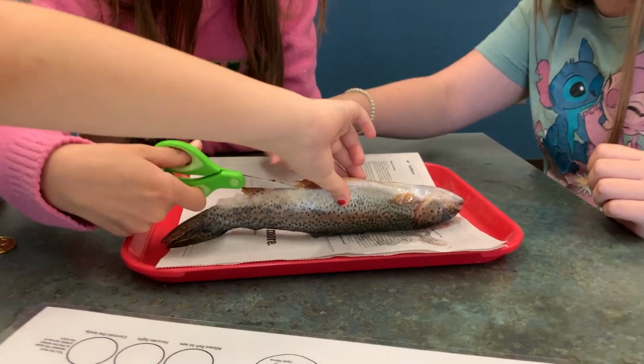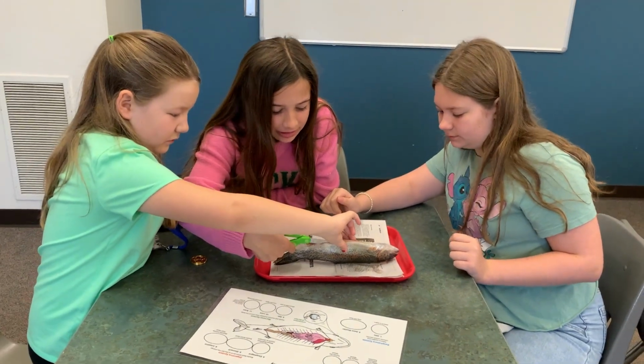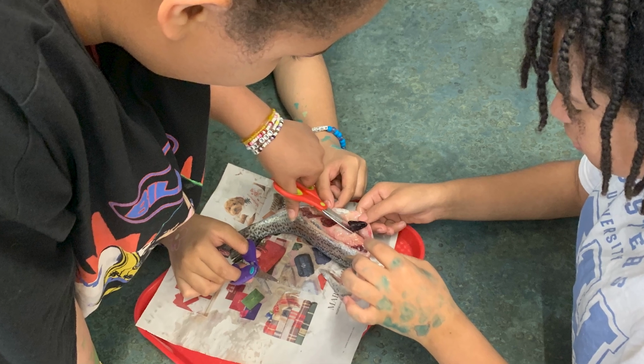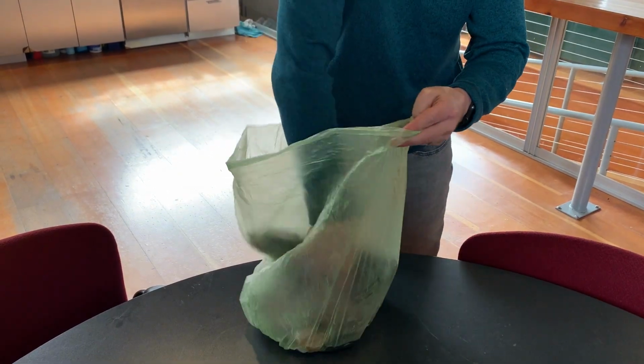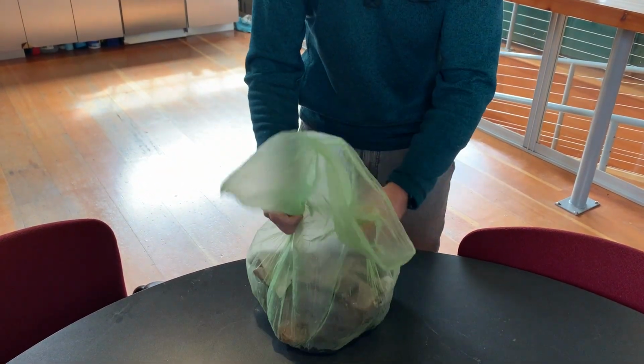Respecting that gift means keeping its body safely on your table, cutting only what you need for the activity, and putting its body into the compost bag at the end so its nutrients can live on in the garden.